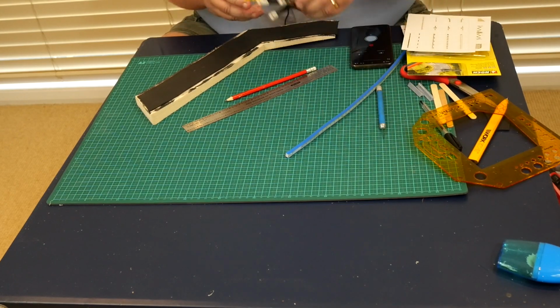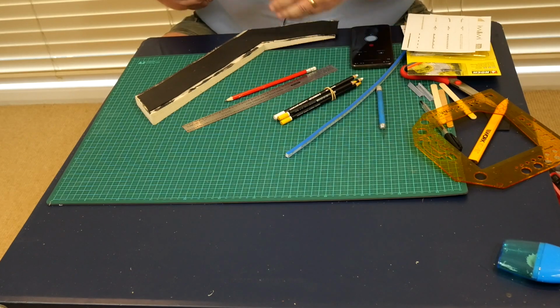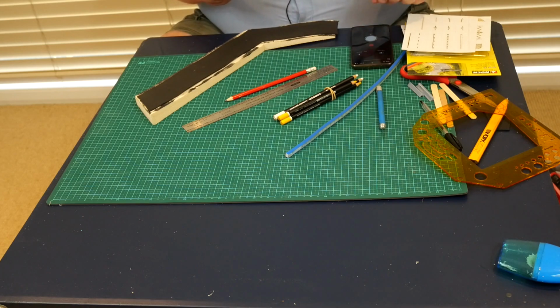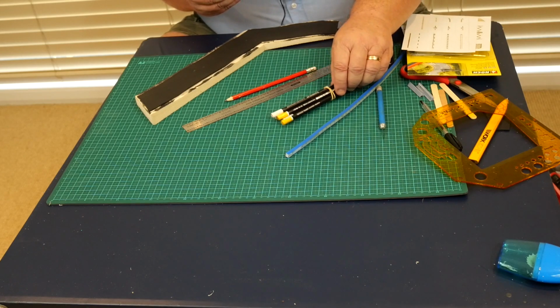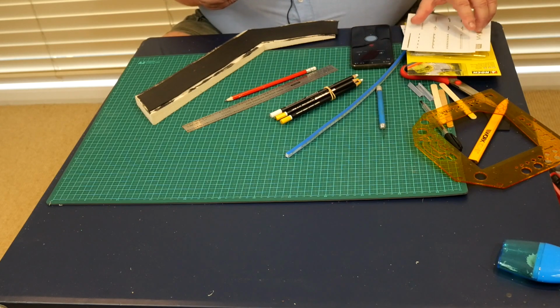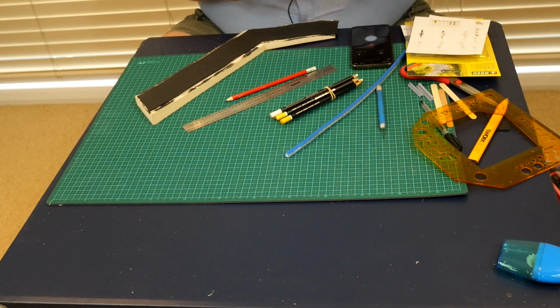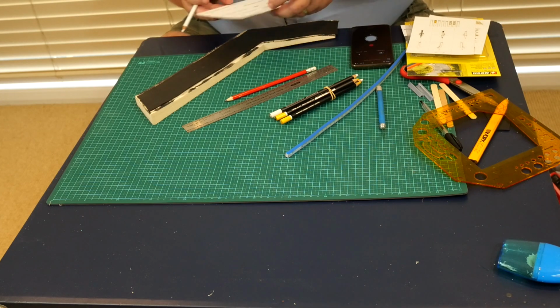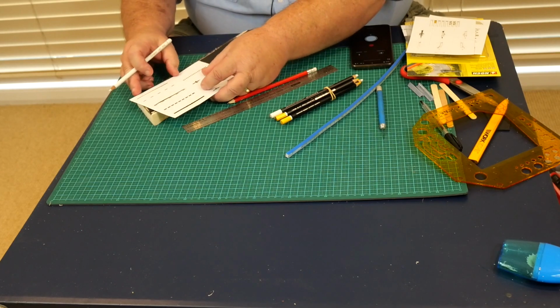Then I take the magic pencils that I like to use, the Chinograph type pencils. And I'm using some stencils. So I lay the stencil down the centre line.